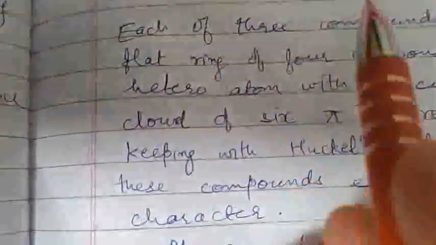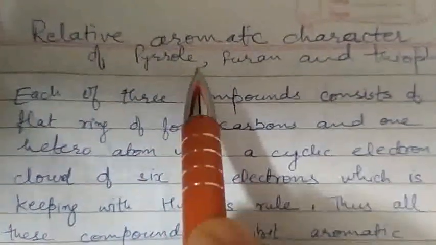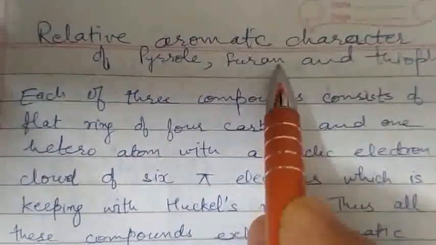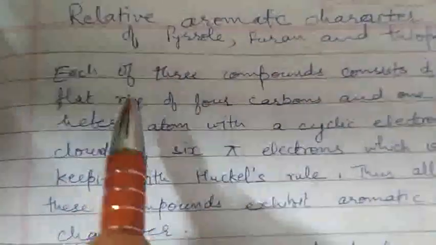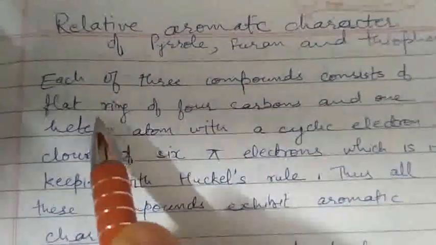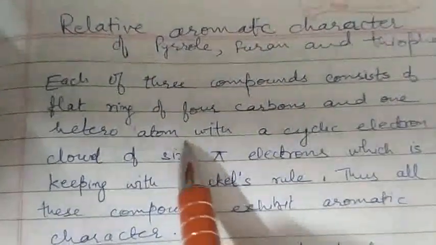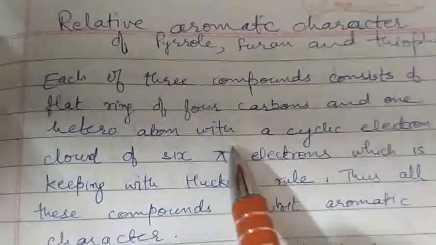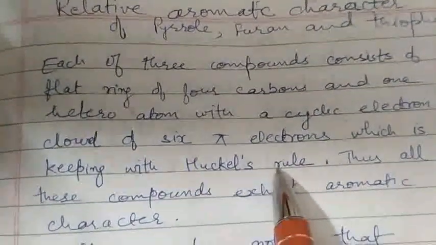Now studying the relative aromatic character of pyrrole, furan and thiophene. Each of the 3 compounds consists of a flat ring of 4 carbons and 1 heteroatom with a cyclic electron cloud of 6 pi electrons, which is in keeping with Huckel's rule.